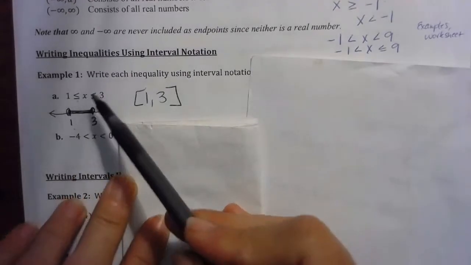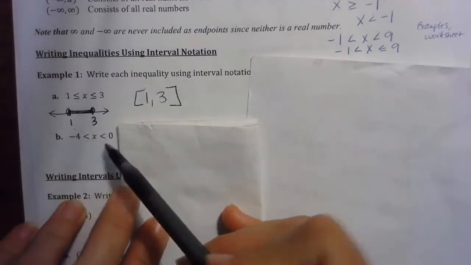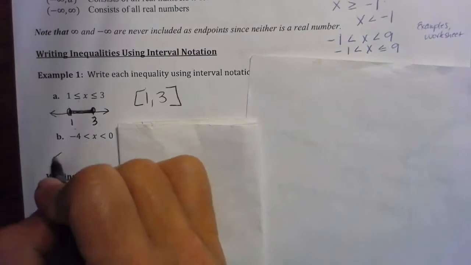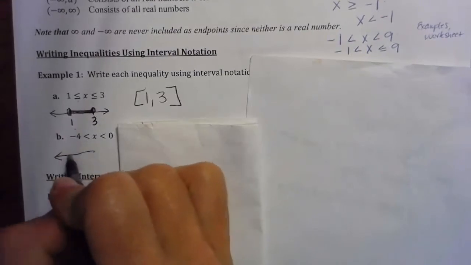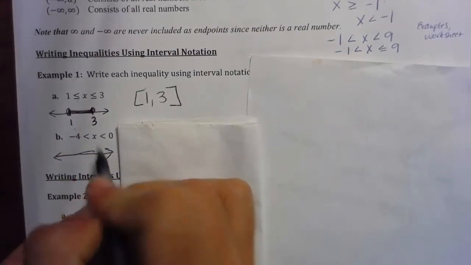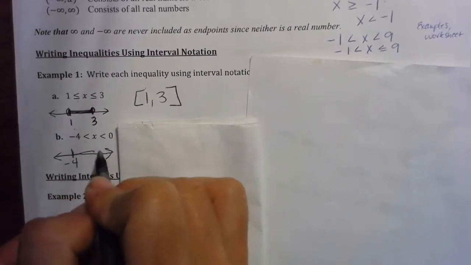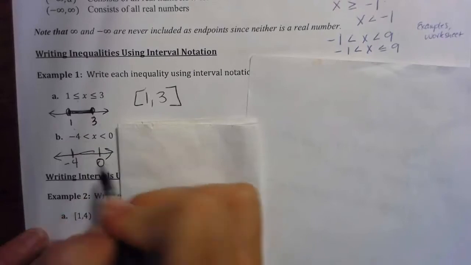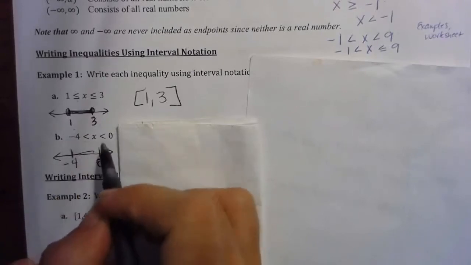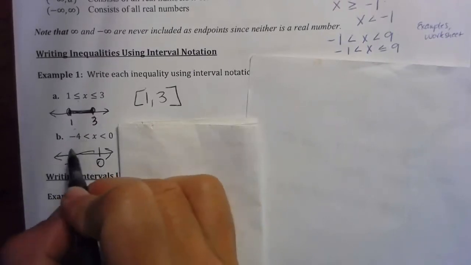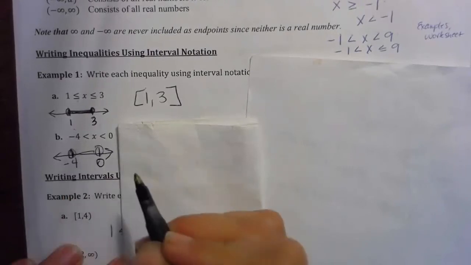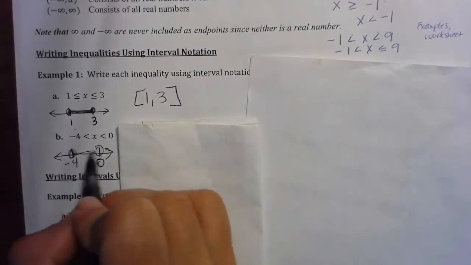The difference between A and B is, notice we don't have those bars underneath, but still I want to go ahead and draw a graph. So we have -4 is my smallest value, 0 is larger than -4, so we write those in order. This time we don't have the or equal to, so we're going to have open circles, and shade in between.